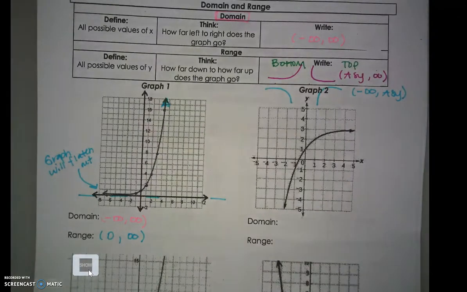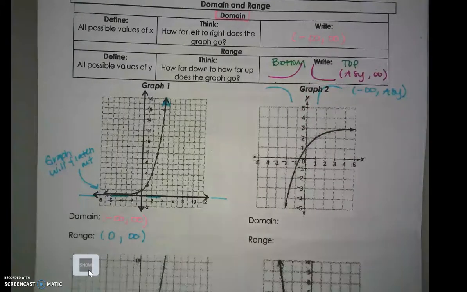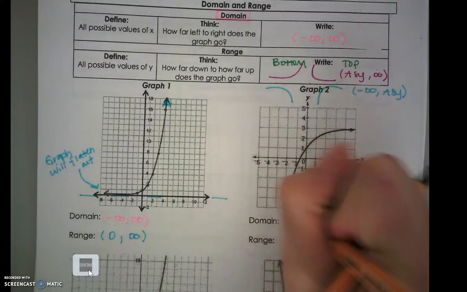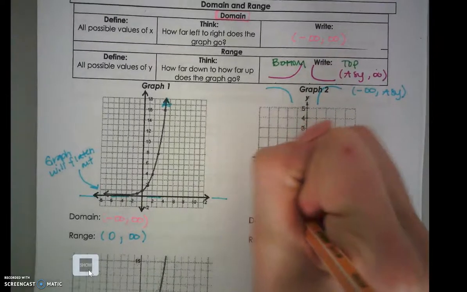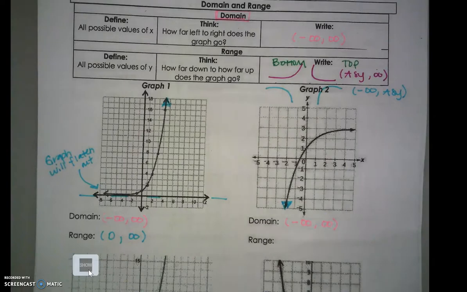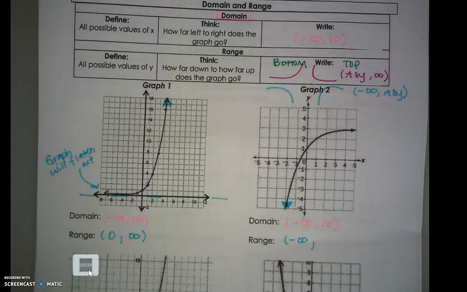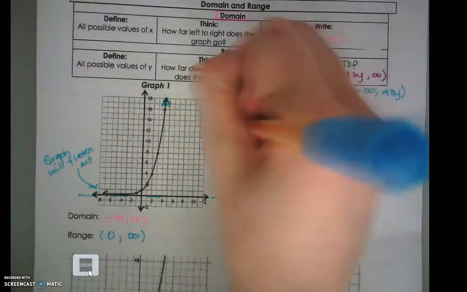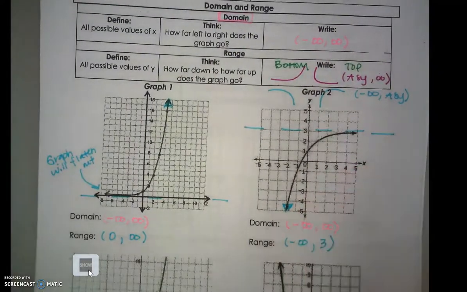Now, let's try another one. This is one of the reflected graphs, so we need to look at the information here. My domain will still be negative infinity to positive infinity. But now, look at what's at the bottom of my graph. It's pointing down towards all my negative y values. So we represent that with a negative infinity. My graph is going to flatten out right here, and that's a y value of 3. There are 2 more examples at the bottom that I will definitely show you at the end of the video. I encourage you to pause now and try them.